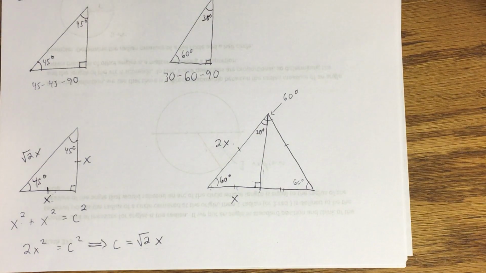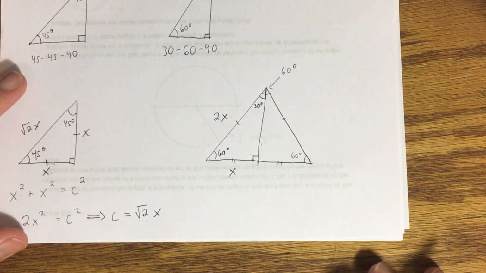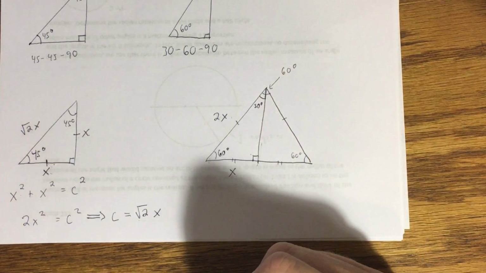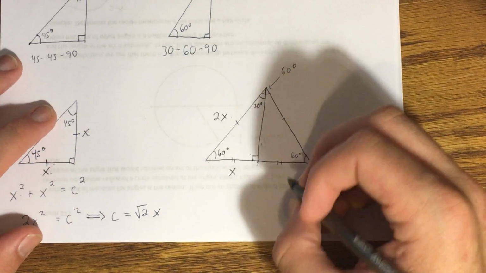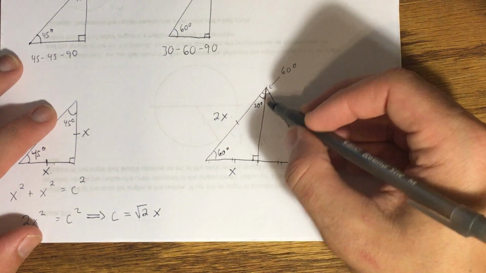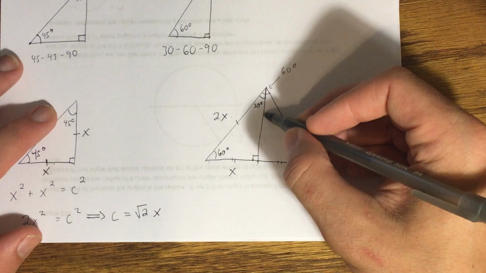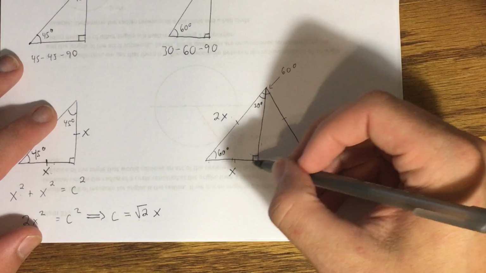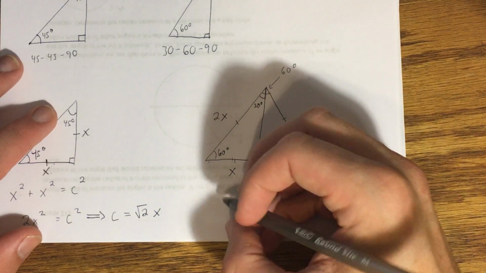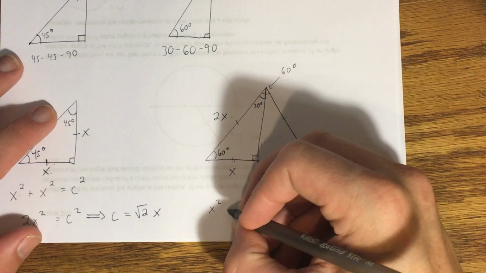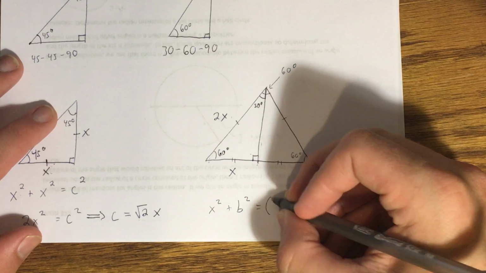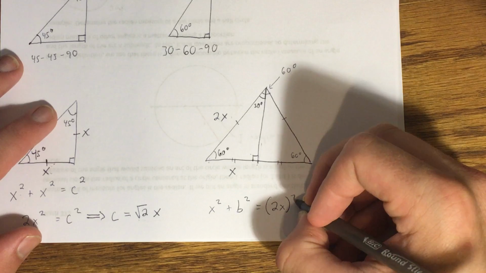Now that I know 2 out of 3 sides in that special right triangle, I can determine this third side, the side that's opposite the 60-degree angle. Using my Pythagorean theorem, I'm going to call the side here B, because it's one of the legs of this right triangle. A squared looks like x squared, plus b squared, we don't know what b is, equals c squared. This needs to be in parentheses.